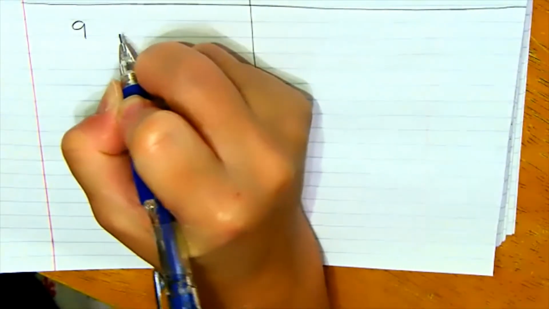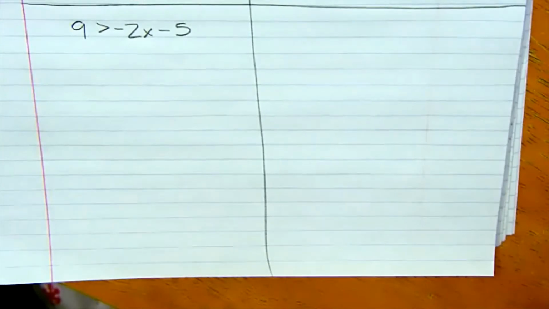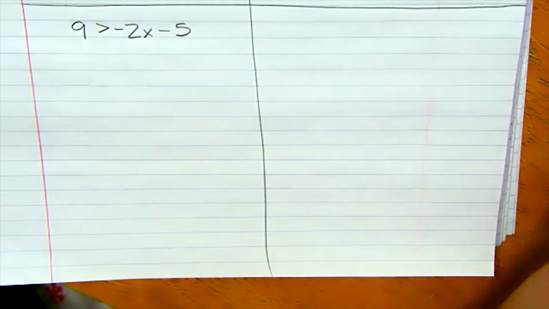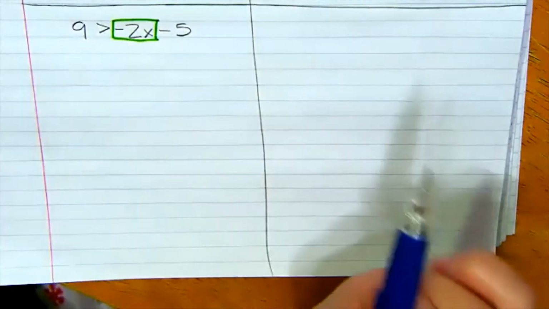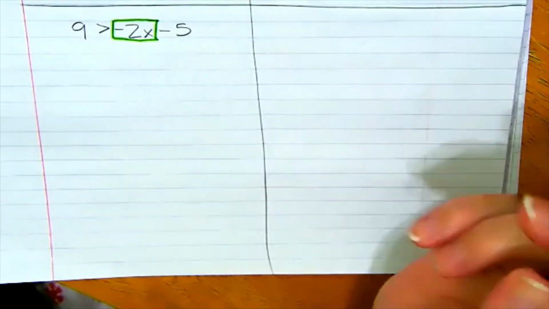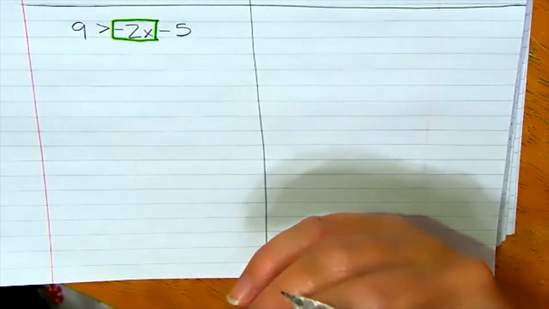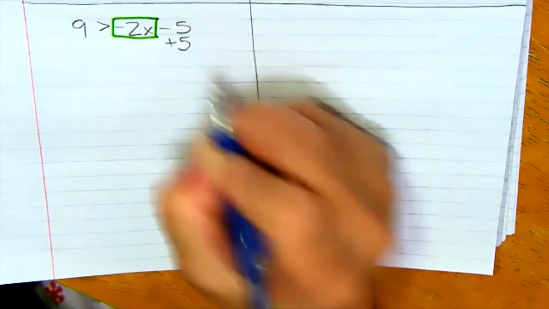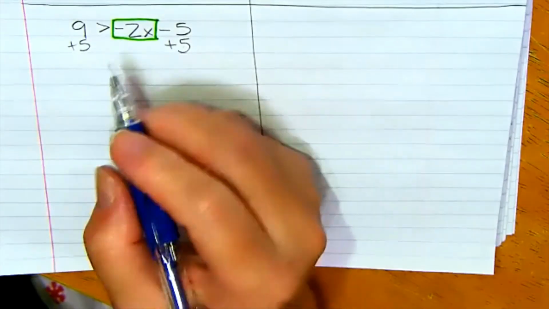Nine is greater than negative 2x minus 5. Okay. I don't have to distribute. That's nice. But I do need to isolate my variable. So I need to get rid of this negative 5. To get rid of negative 5, I need to undo it. I need to use inverse operations. So I'm going to add 5. What I do to one side, I must do to the other.